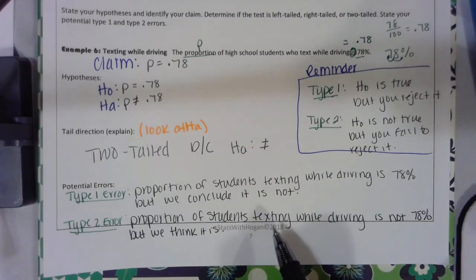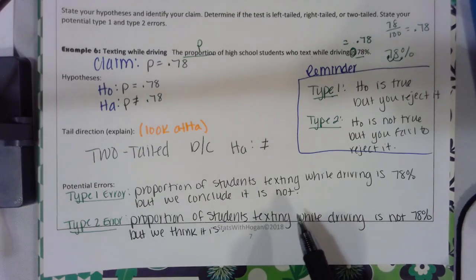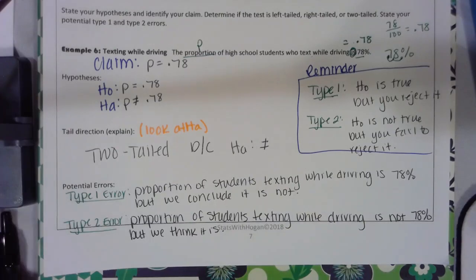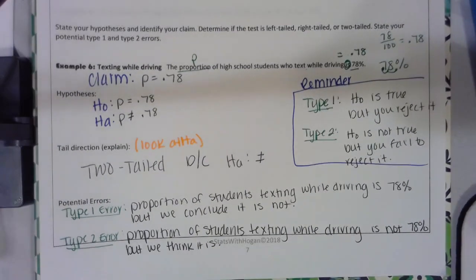So we just stated that our null hypothesis was not true, but we didn't reject it, so we said even though it's not true, we think it is, so we're going to conclude that it is true. We did not reject the incorrect null hypothesis. It's a little confusing at first, but after a little bit, you kind of get the hang of it.